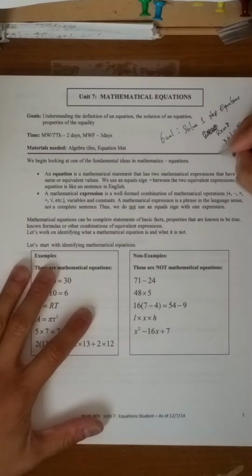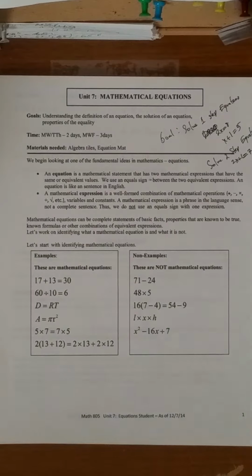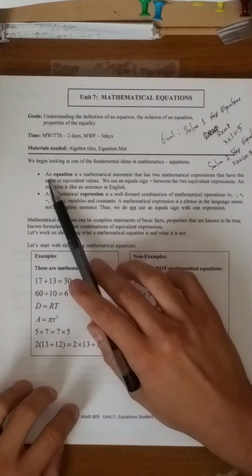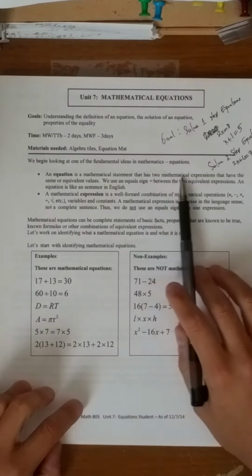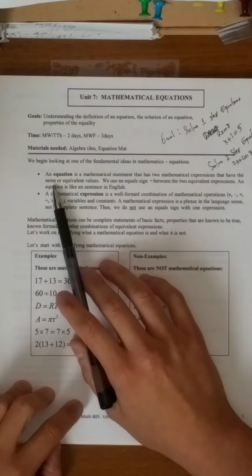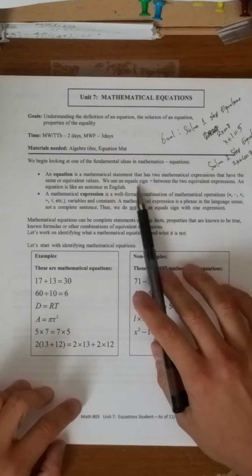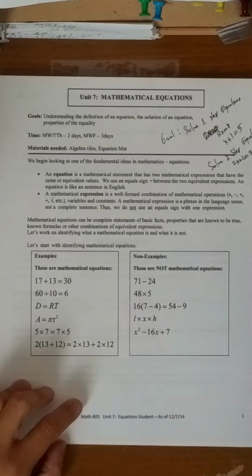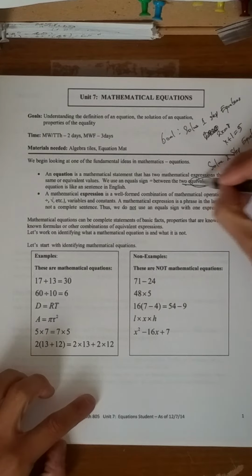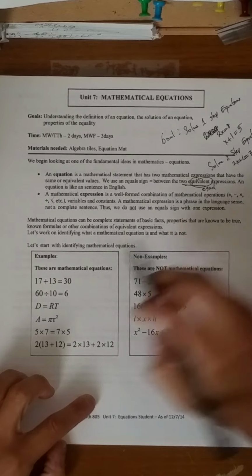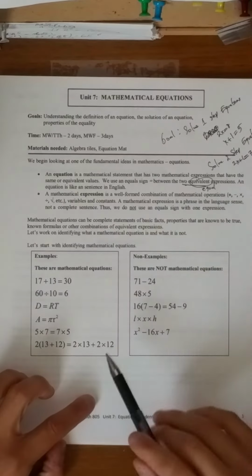And also we want to solve two-step equations. Okay? And those would be more like 2x plus 1 equals 7. Something like that. Okay? So what is an equation? An equation is a math statement that has two mathematical expressions that have the same or equivalent value. We use an equal sign between the two equivalent expressions. So remember, equivalent means equal. Okay? A math equation is like a sentence in English.